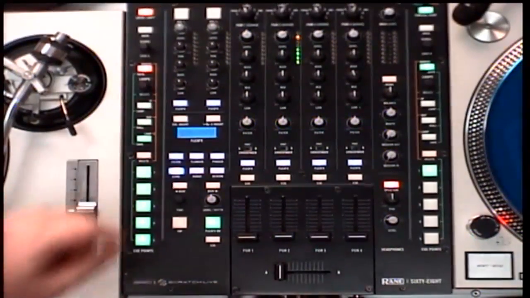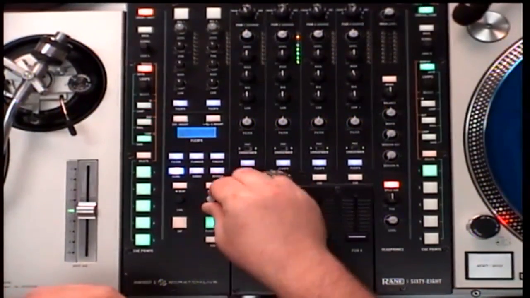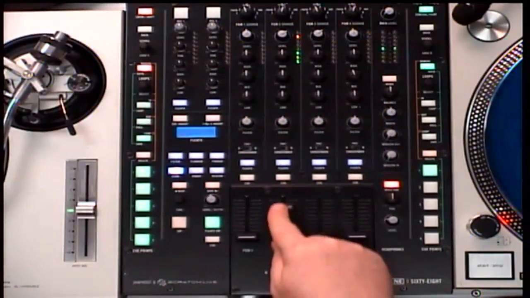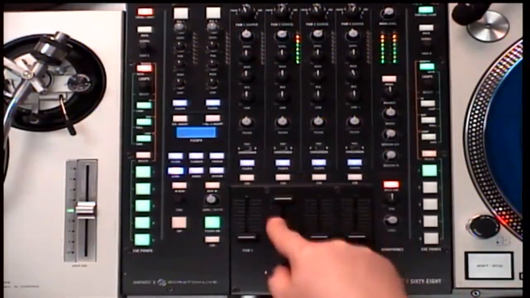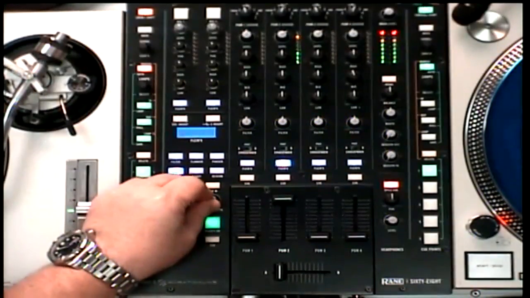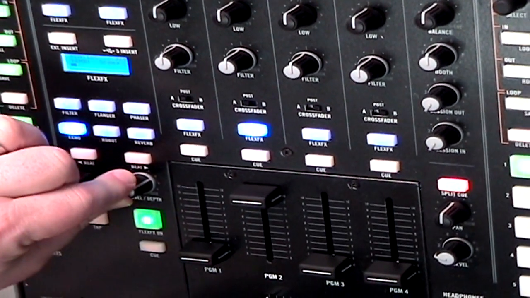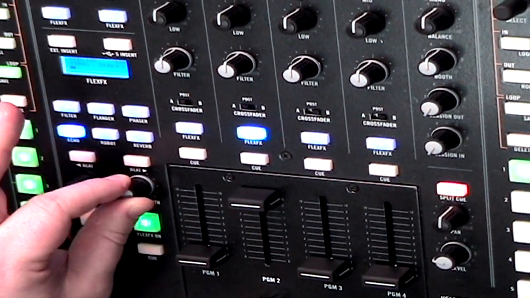Now let's turn an echo on. Let's adjust our level depth knob to bring in the level and depth of the effect we want. And now if I want to bring that on this channel, I just press the flex effects button on that channel and bring in my delay. If I want a little more, just bring the depth up to the right. If I want a little less, bring it to the left.